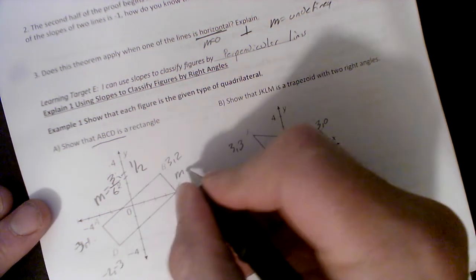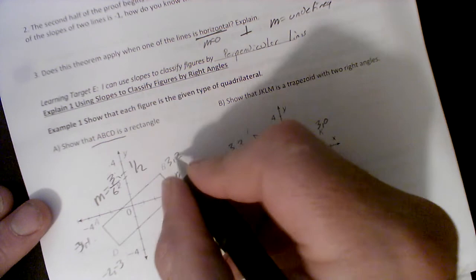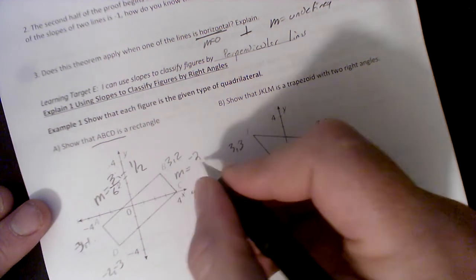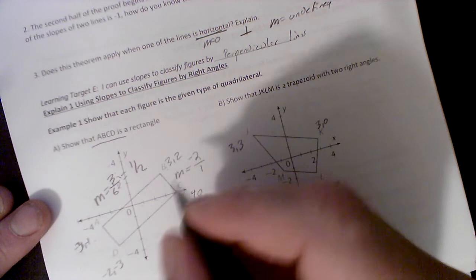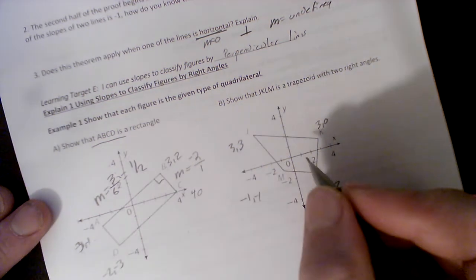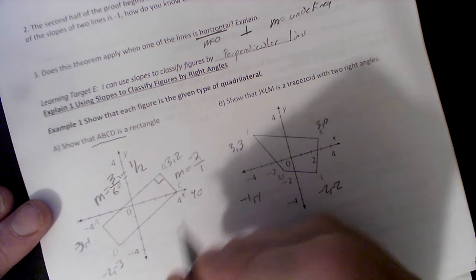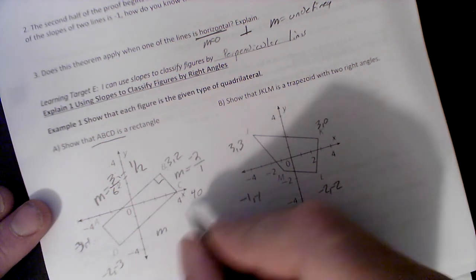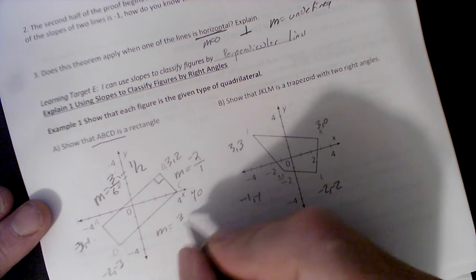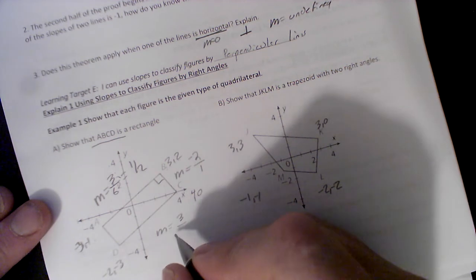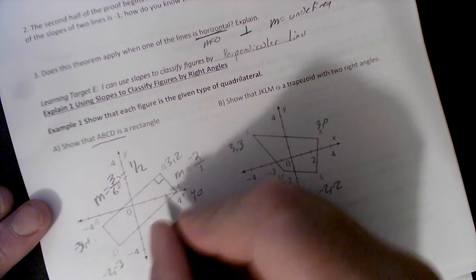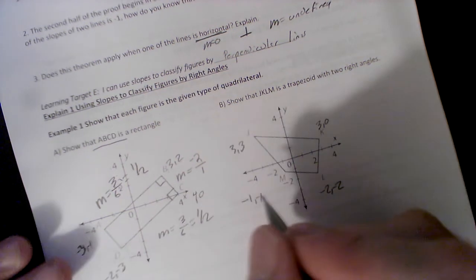Same here. We'll do the slope here. 0 minus 2 is -2. 4 minus 3 is 1. So we can already see that these guys are opposite reciprocals, which gives me a 90-degree angle right here. This one right here, 0 minus -3 is actually 3. 4 minus -2 is the same as 4 plus 2, which is 6. Once again, a slope of 1/2. So this is a 90-degree angle.